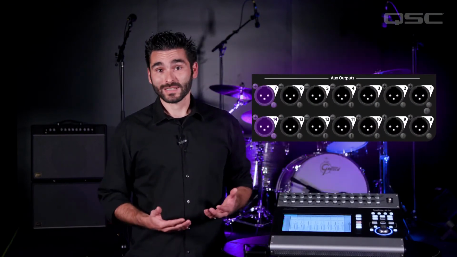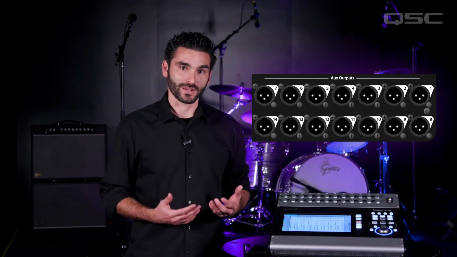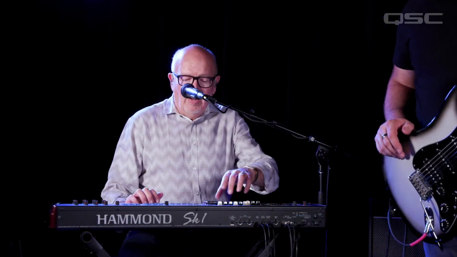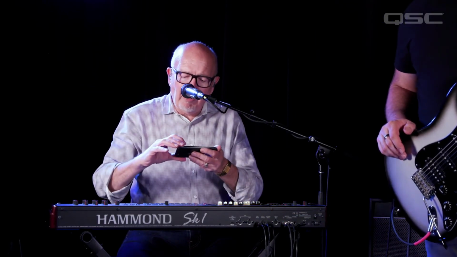With the abundance of aux outputs on the TouchMix, every band member can create their own personal monitor mix. What's more is that with the Wi-Fi capabilities, each band member can control their monitor mix right from their smartphone or tablet. Keys, what do you need? No, I'm good. Just let me take the guitar down a little bit.